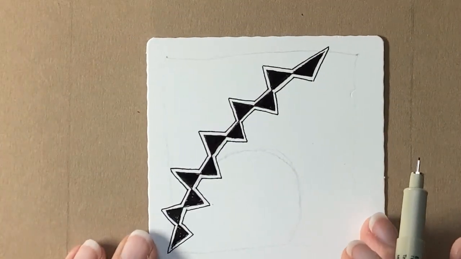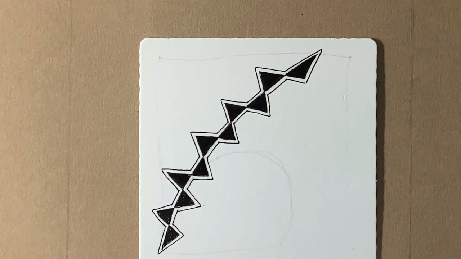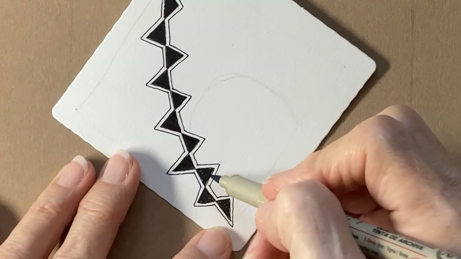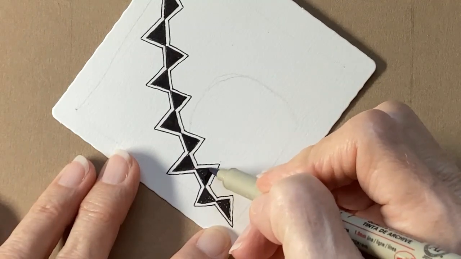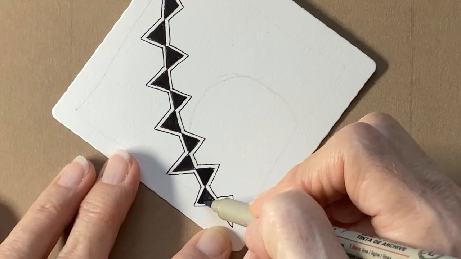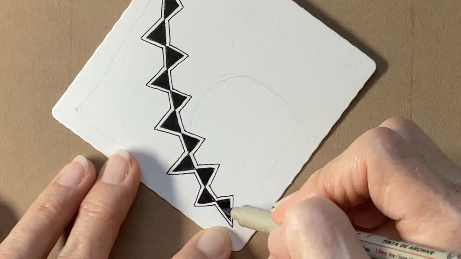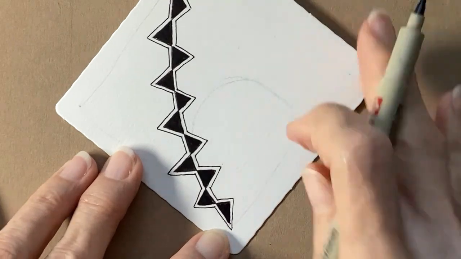Okay, so there's our first pattern. I am going to get my graphic one and finish filling these in real quick, since my PN was not cooperating with me.